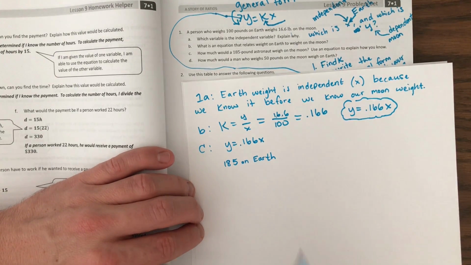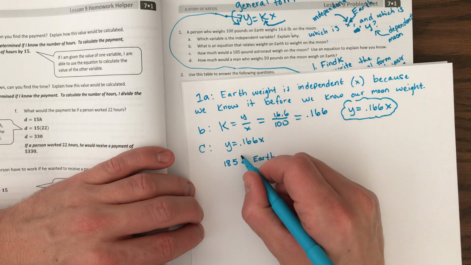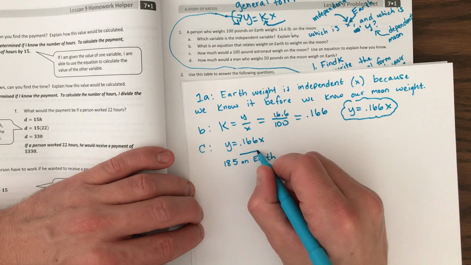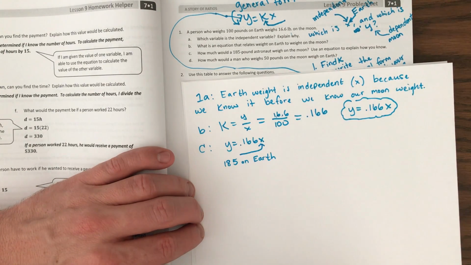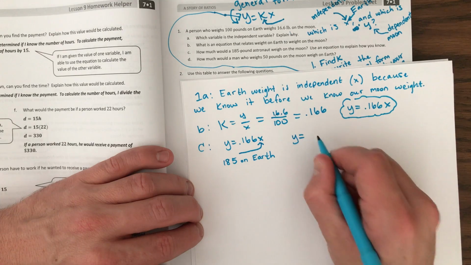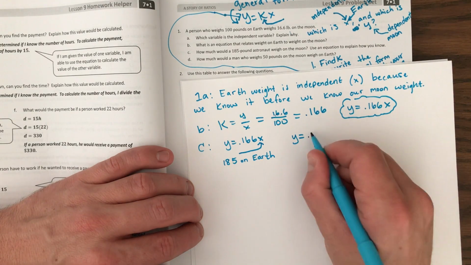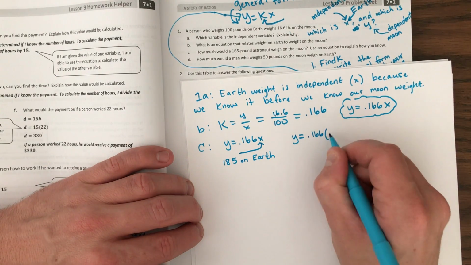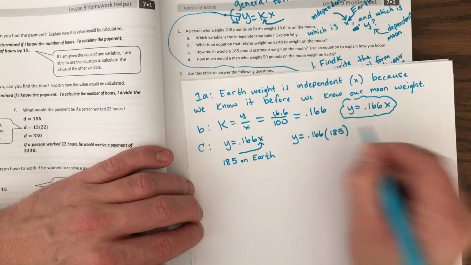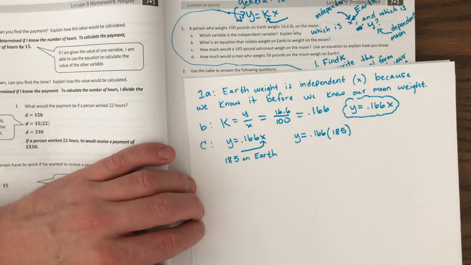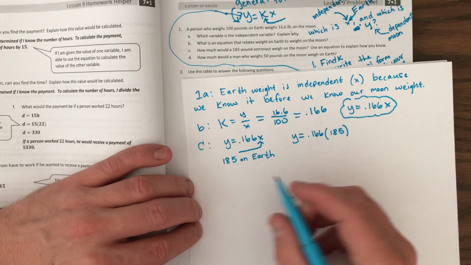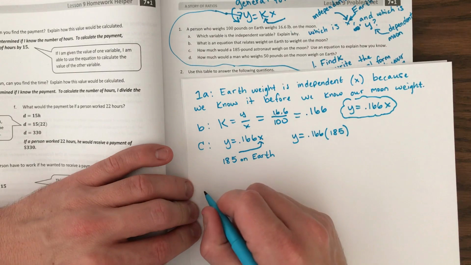Well, Earth weight is an x value, right? We decided that Earth would be x. So that means this number needs to get substituted for that x right there. And so we write our equation again. Y is going to equal 0.166 times 185. And you'll get your answer. I'm not going to plug it into a calculator or figure it out for you. You figure it out.